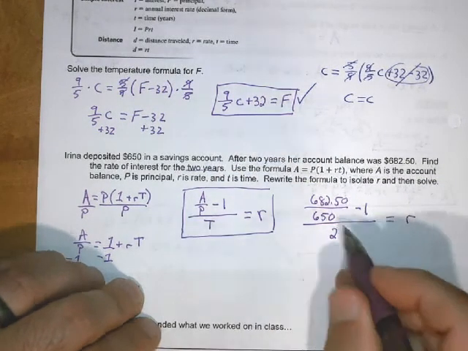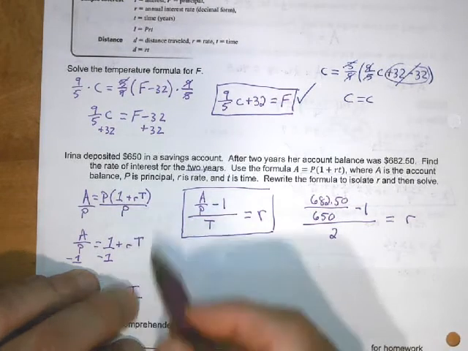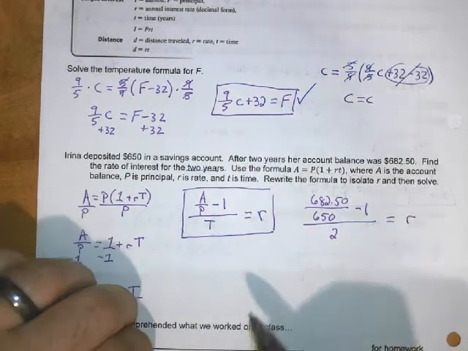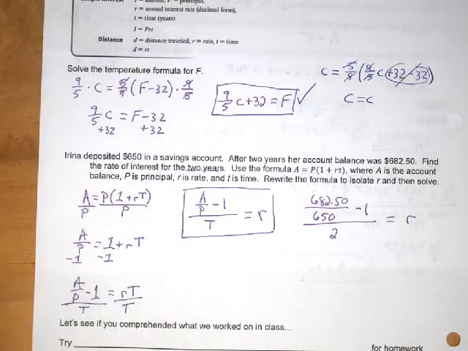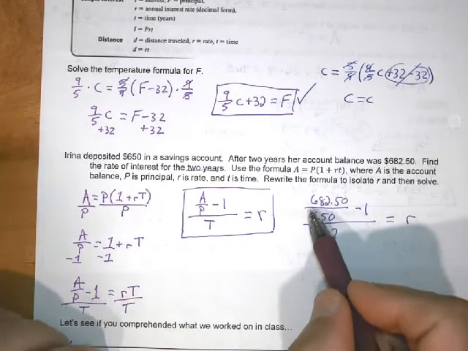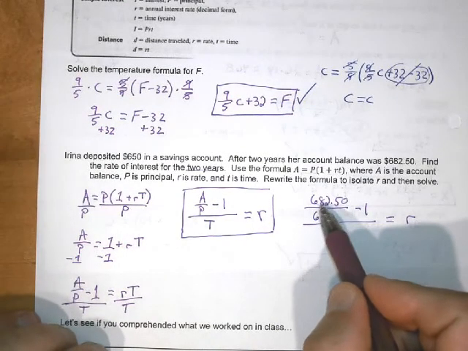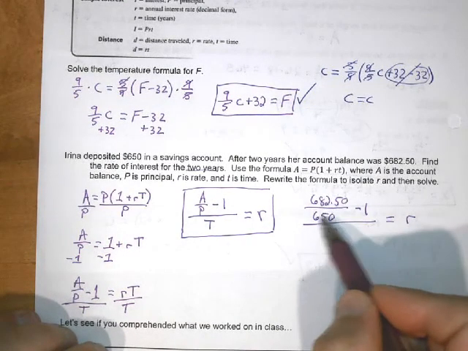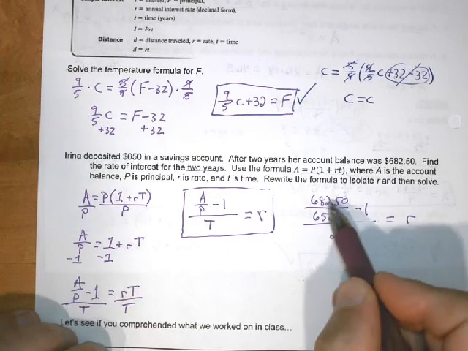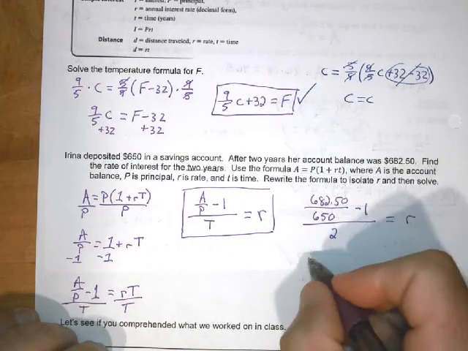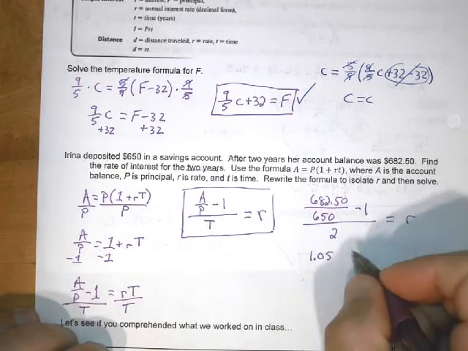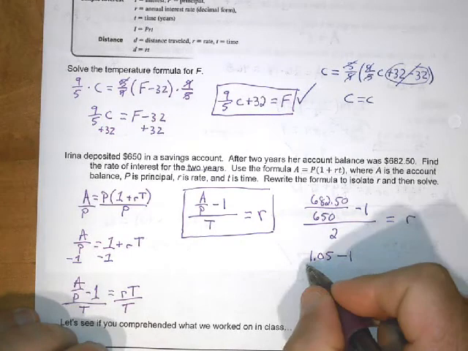We're going to subtract 1 from that, and we're going to divide all of that by our time, which was 2 years. And again, this gets us to our R answer a lot quicker because we've already done all the algebraic work getting R by itself. Now all we're left with is just calculating.